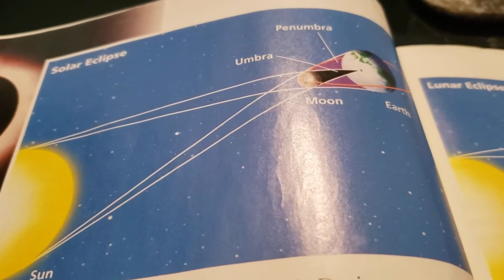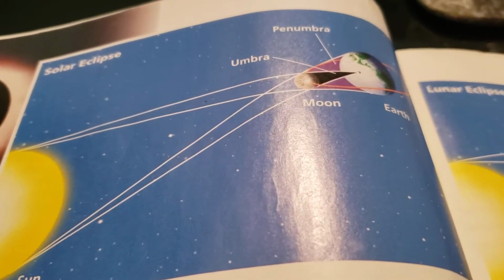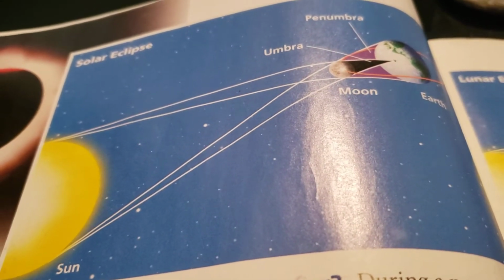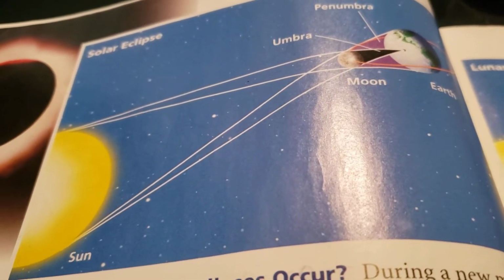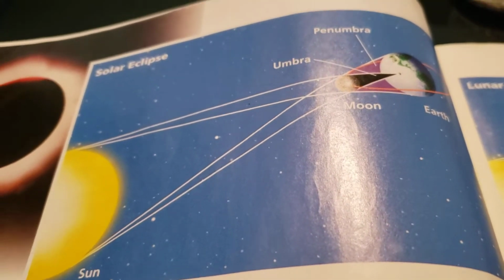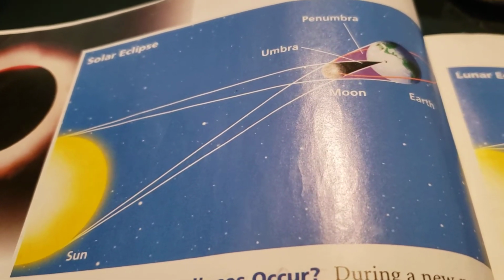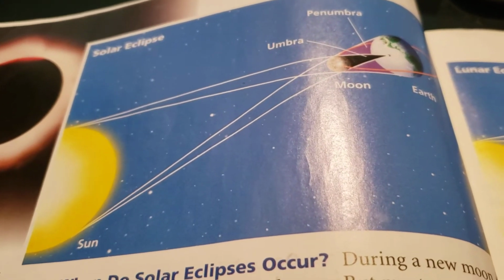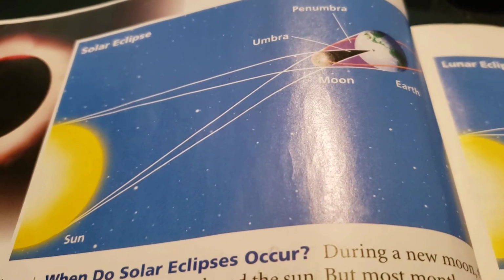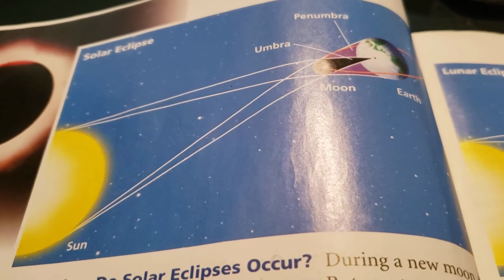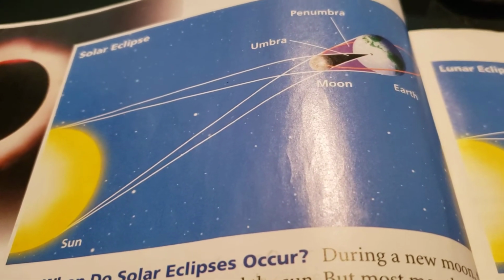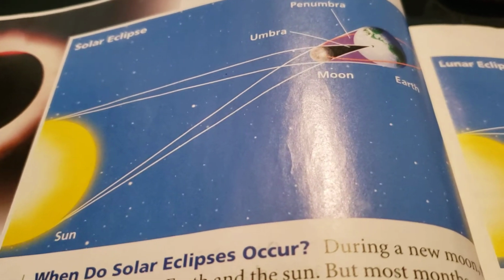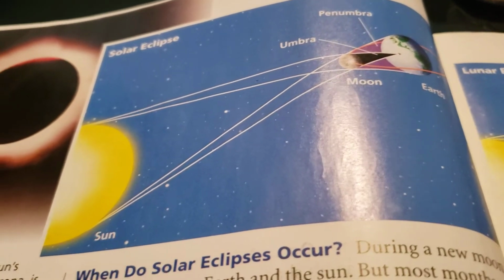Okay, good morning. I know that you can't see my face at the moment, but we are going to be reviewing lunar and solar eclipses. The first eclipse we're going to look at is a solar eclipse, which is why I have the camera facing at this diagram. If you remember, in order for an eclipse to happen, you need to have one object that's blocking light from another object and casts a shadow on that object.